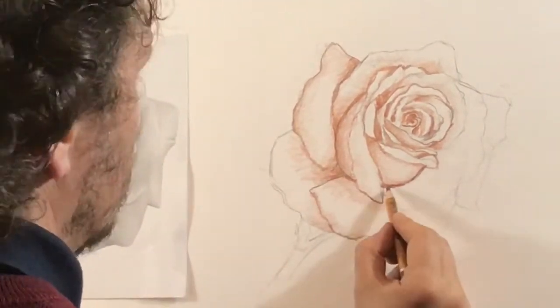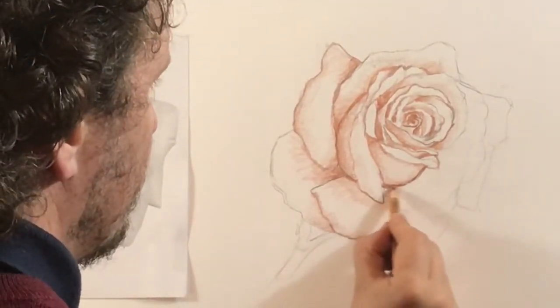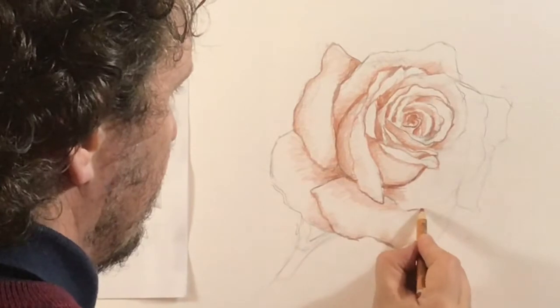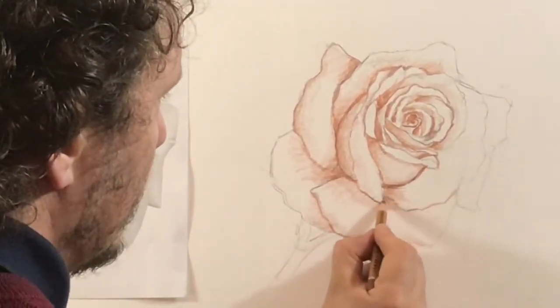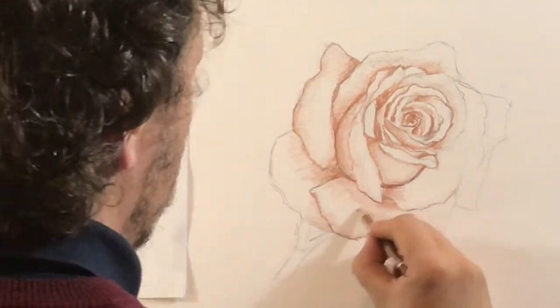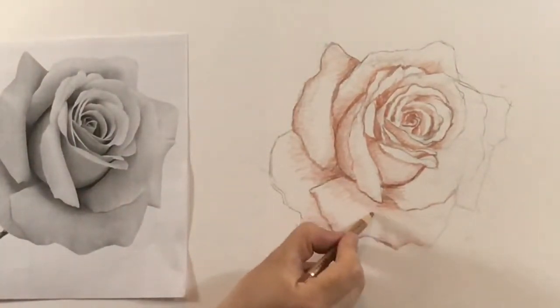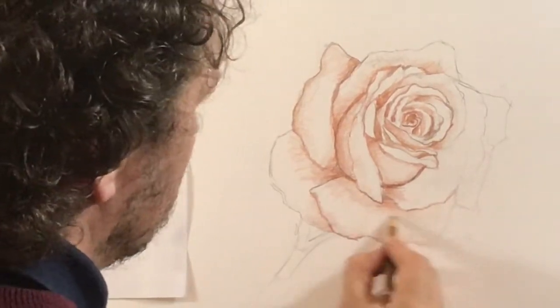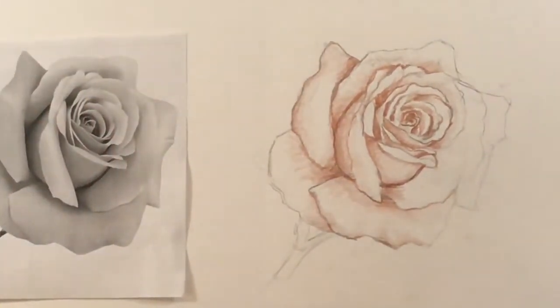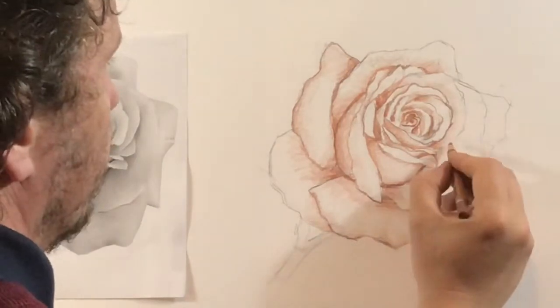It's a good technique. It gives a more rusty color to your drawing. But now this is intended to be a very delicate and romantic drawing. So this is enough.